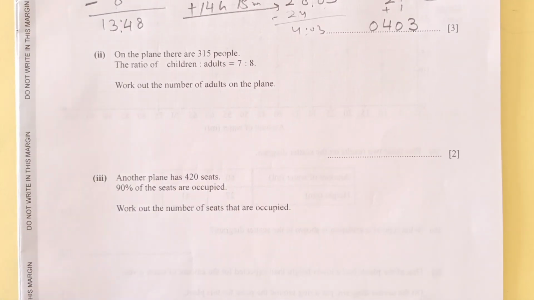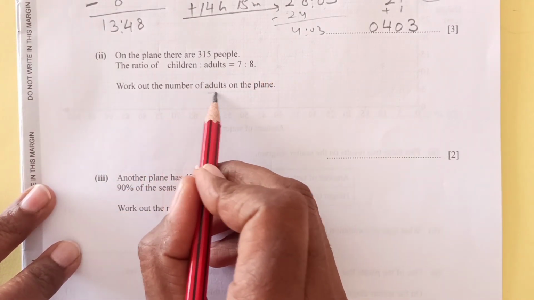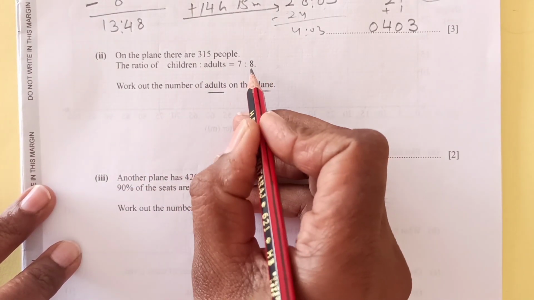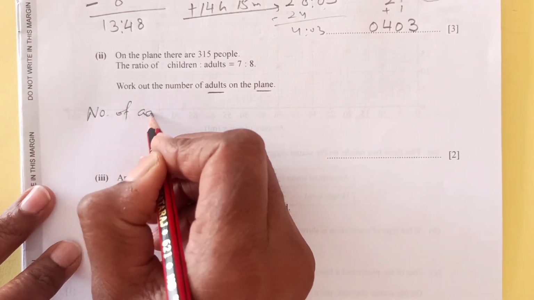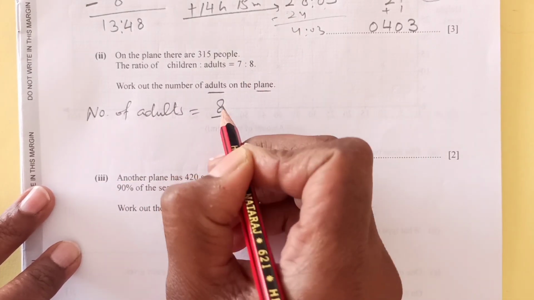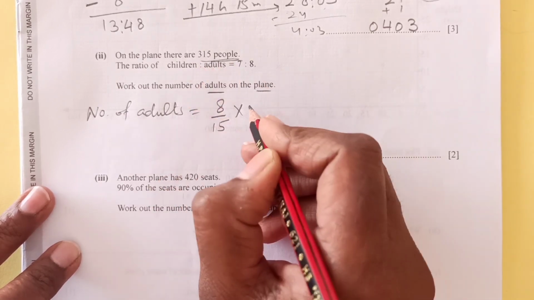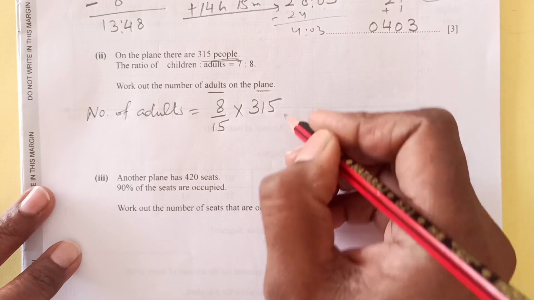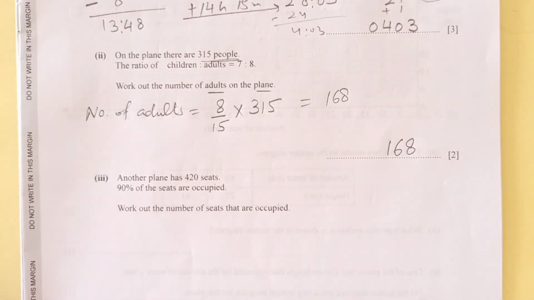Now the second part, on the plane there are 315 people. The ratio of children to adults is 7:8. Work out the number of adults on the plane. So adults are 8 out of 15, right? And the total number of people is 315. How many will be out of 315? So this comes out to be 168, right?